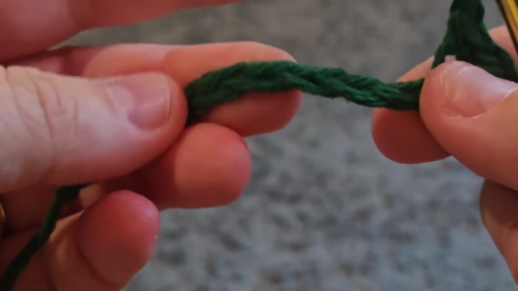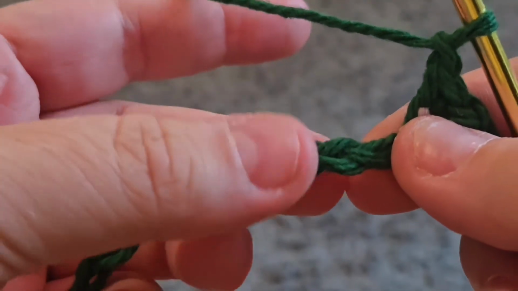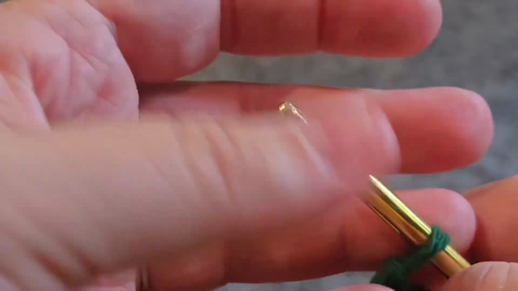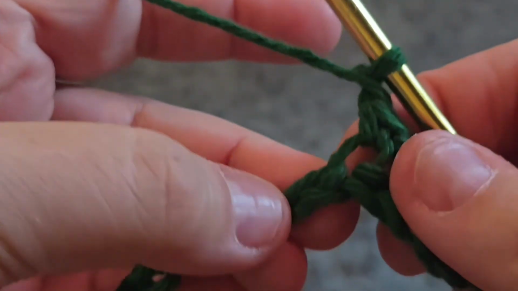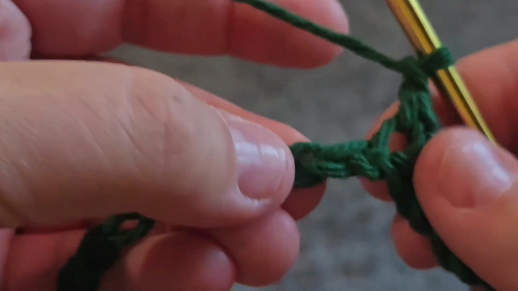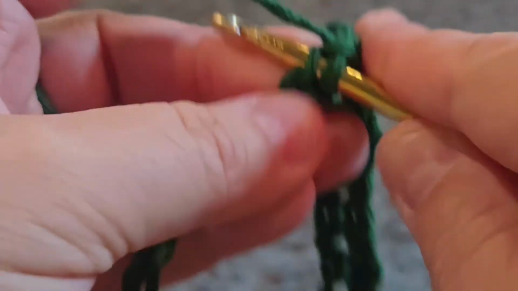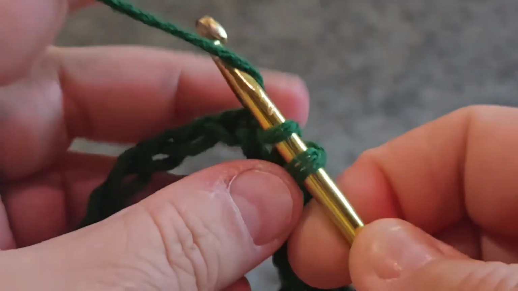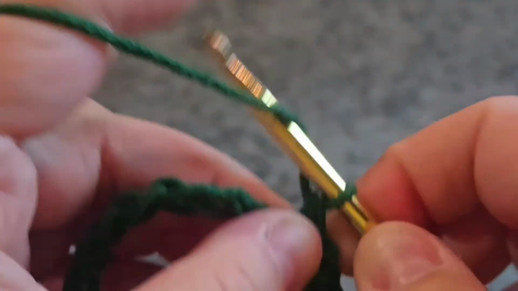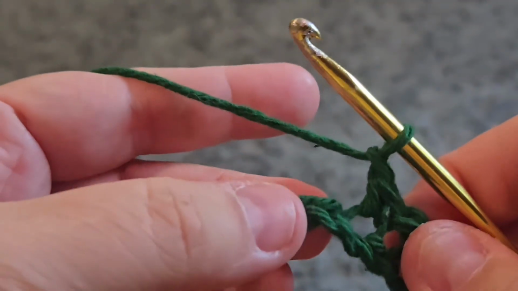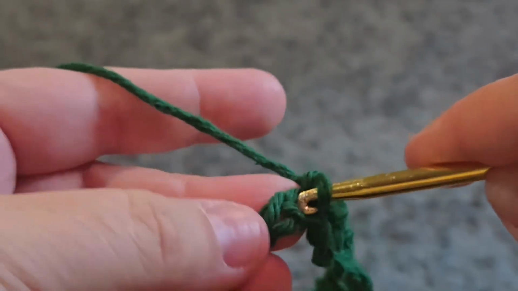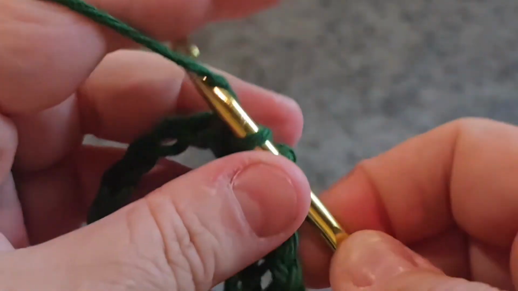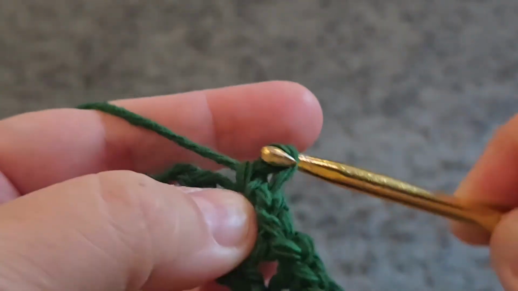You're going to chain an even number. You're going to turn and skip the first 3 V's and go in the 4th V. Once you go in that 4th V, you're going to single crochet, chain 1. Then you're going to skip a V right there. You're going to go into the next V. You're going to single crochet and then chain 1. Skip the V, go into the next V, single crochet, and then chain 1.